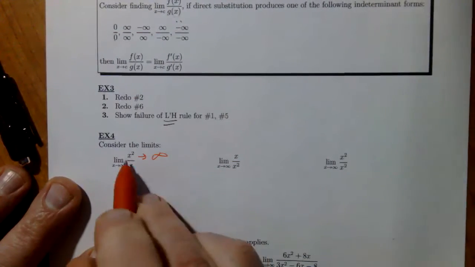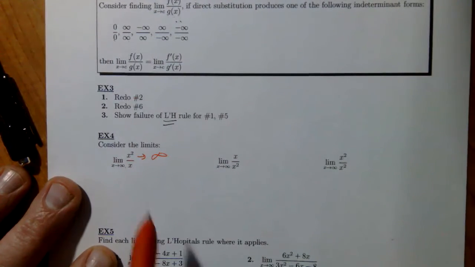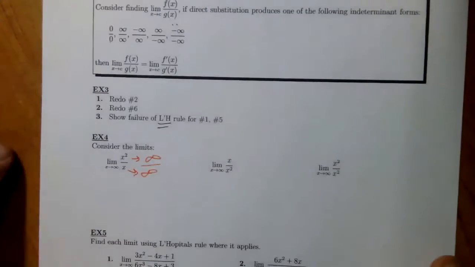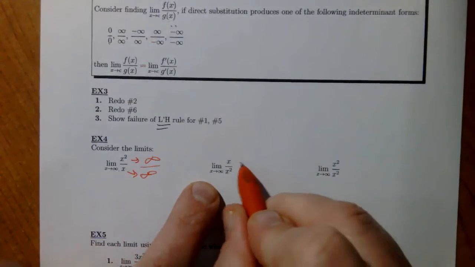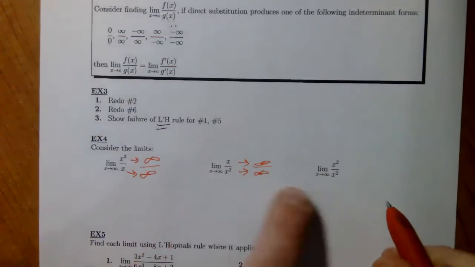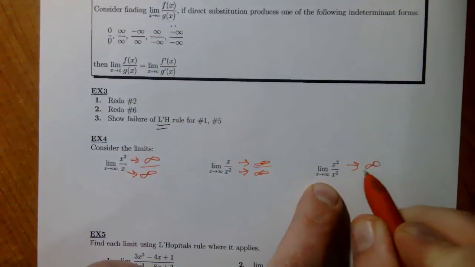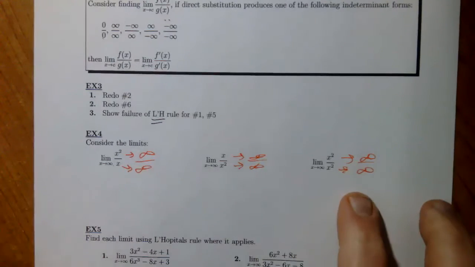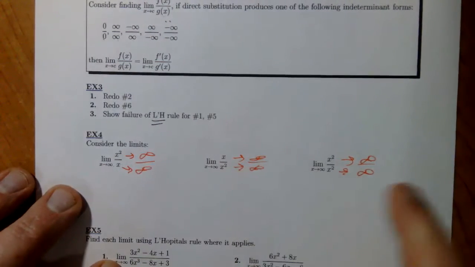The top all by itself is going to be an infinitely large number. The bottom, if x is going to infinity, is infinitely large, right? The same idea here, right? If x is going off to infinity, the top's going to infinity. The bottom's going to infinity. Here, the top's going off to infinity. The bottom's going to infinity, right? So what I'm saying is all three of these produce infinity over infinity.